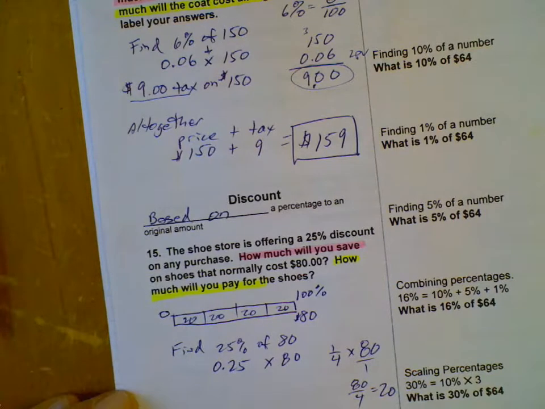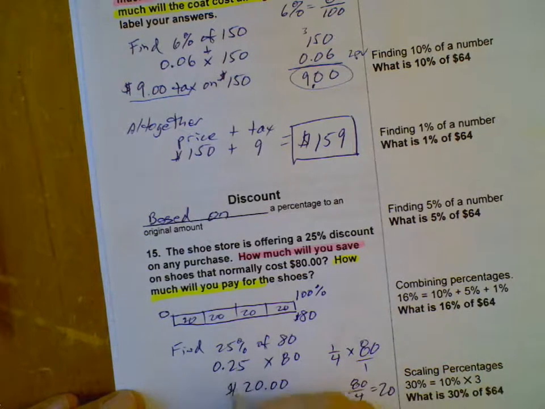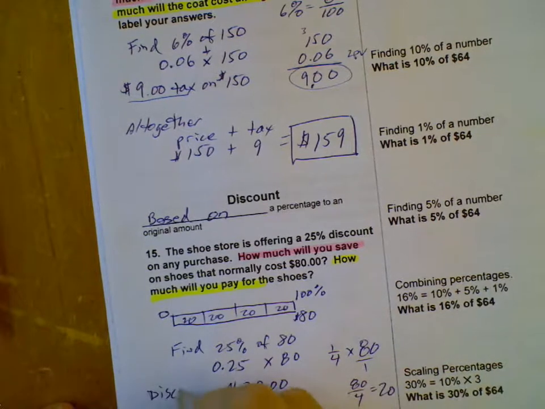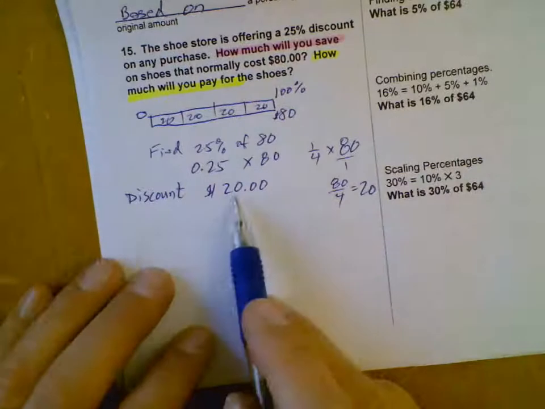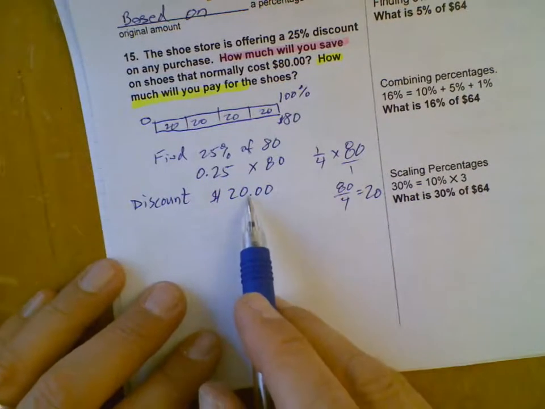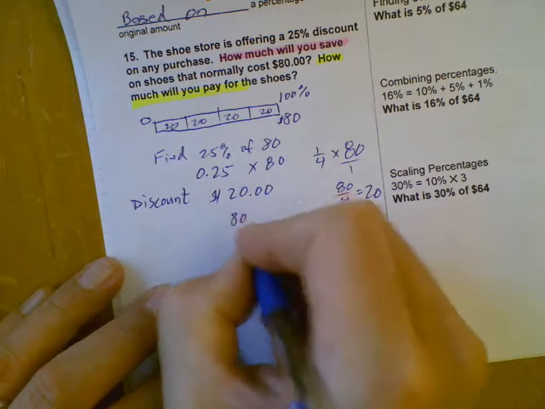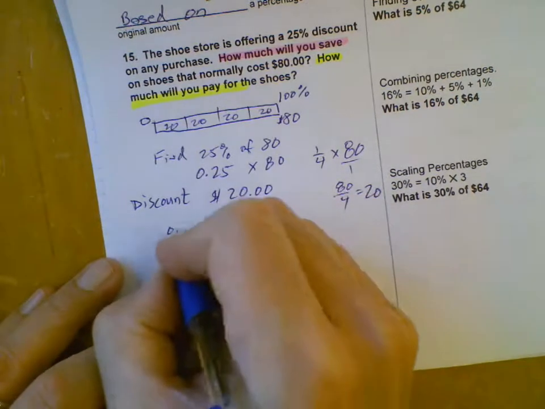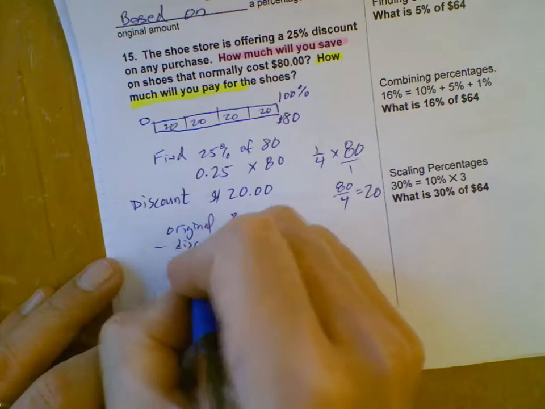So this would generate $20. So what does this mean? This is the discount. This is the amount I'm saving, right? So what will I pay? Well, I'm going to pay $80, the price. So here's the original minus the discount.